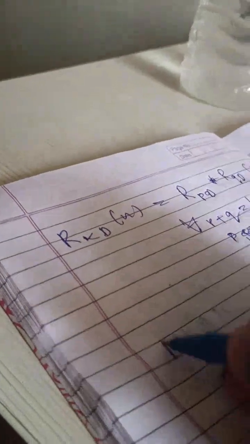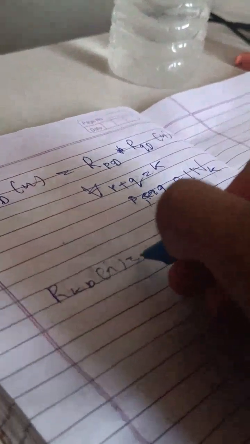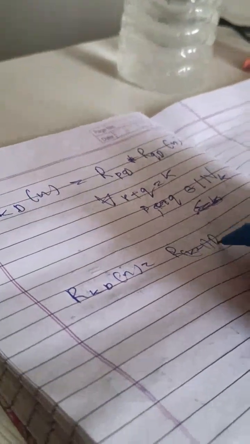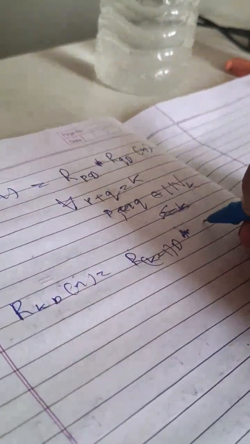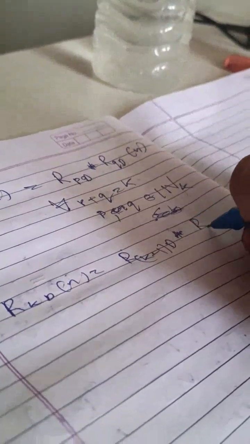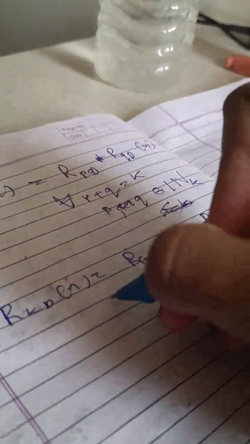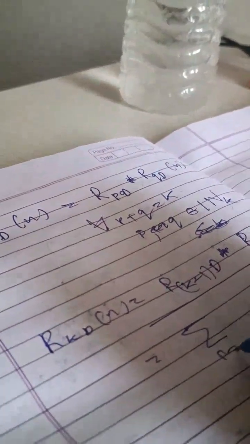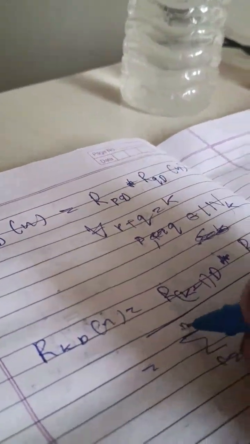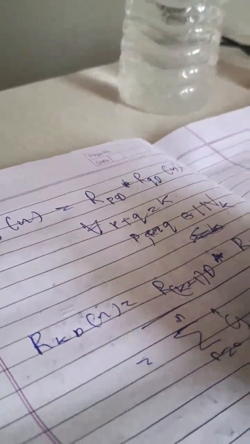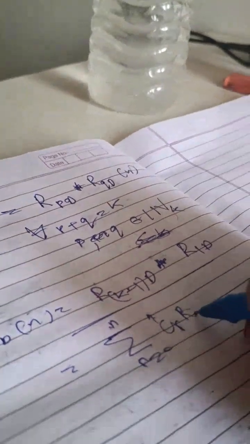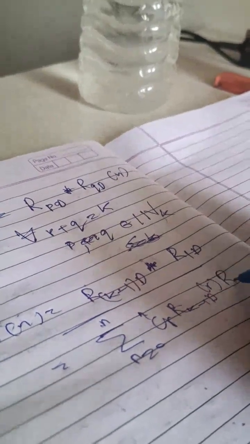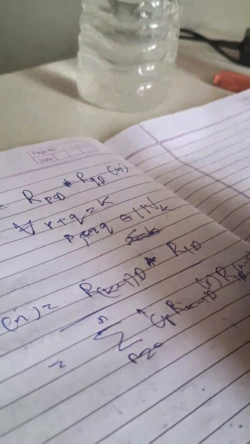So that gives you Rkd of n as R(k minus 1)d convolution R1d, which is nothing but the summation r equals 0 to n of nCr R(k minus 1)d of r times R1d of n minus r.